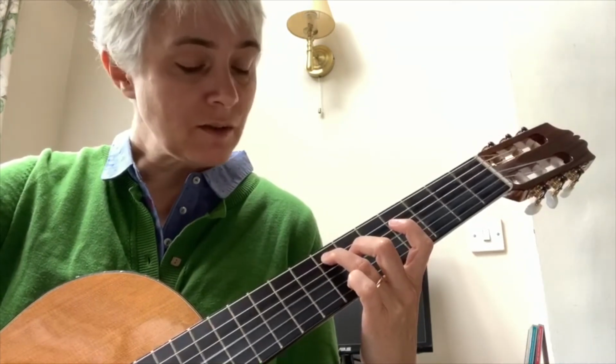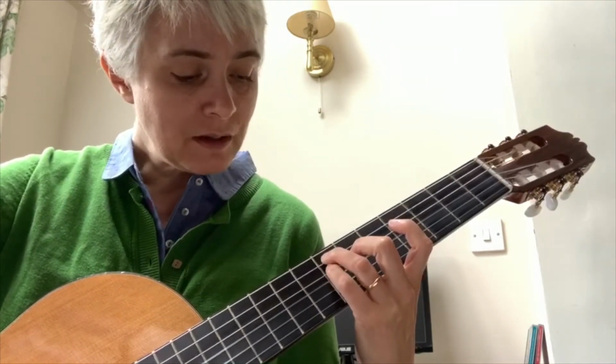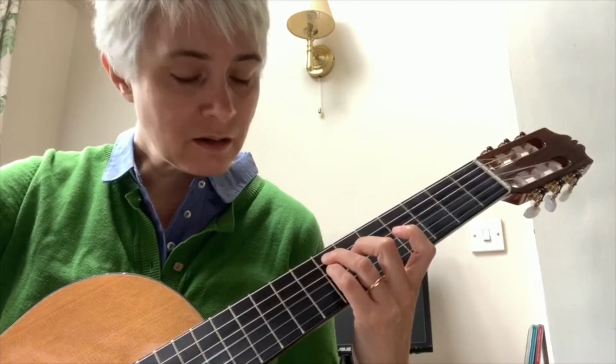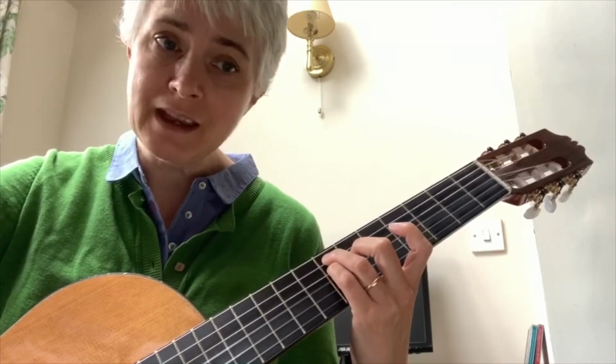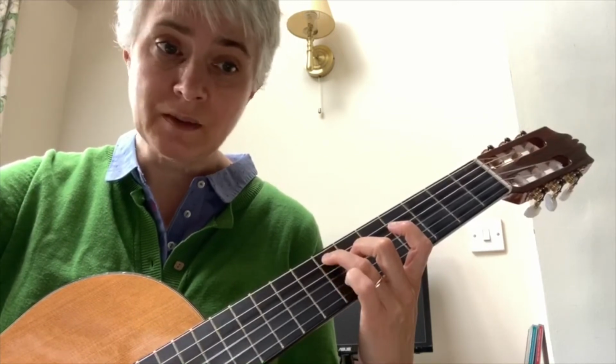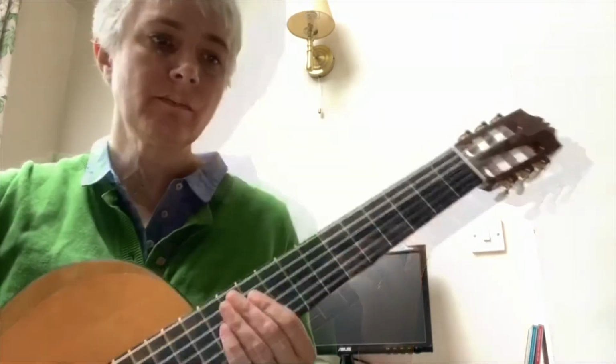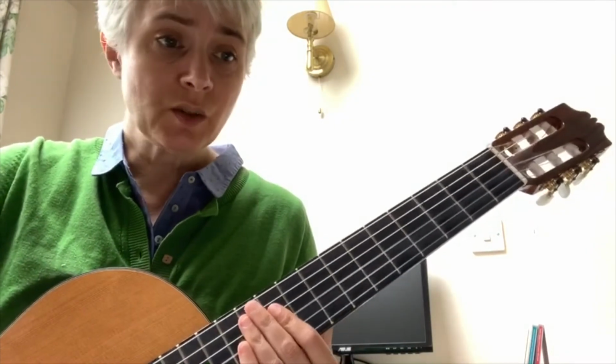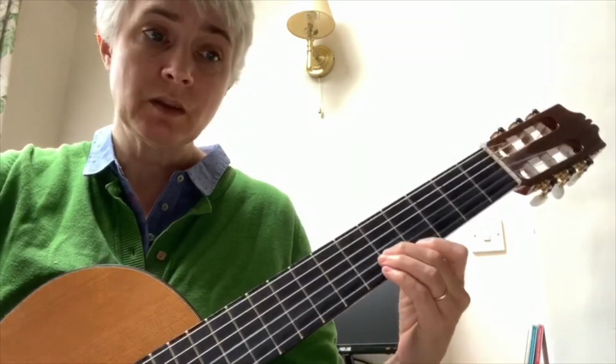fret 6, string 4 for the G sharp, little finger comes in behind on fret 7 for the A, and B, open string. So those last two bars of section B2 go.